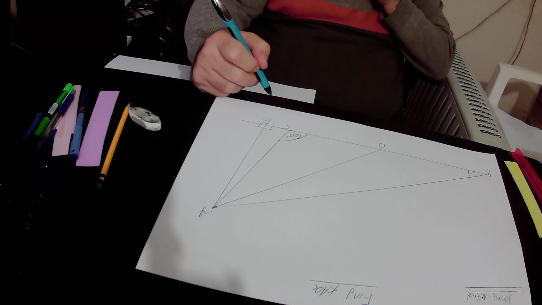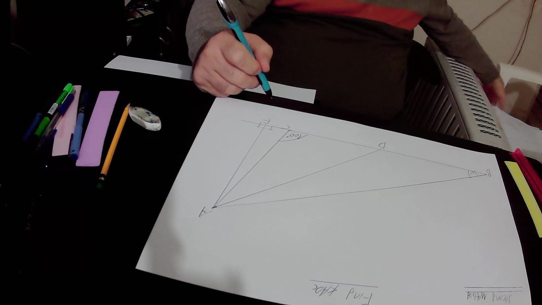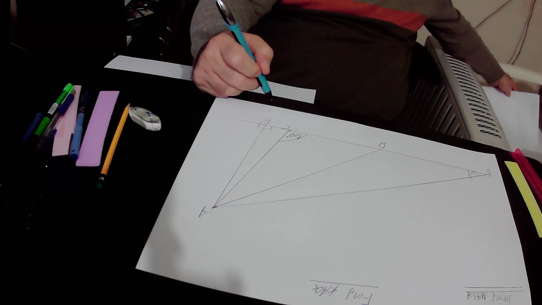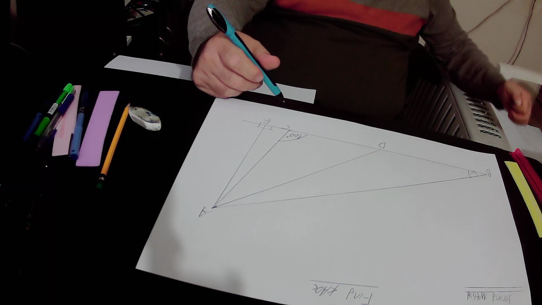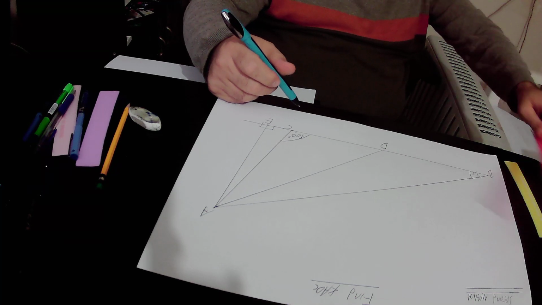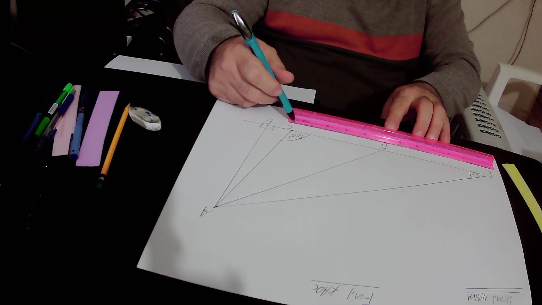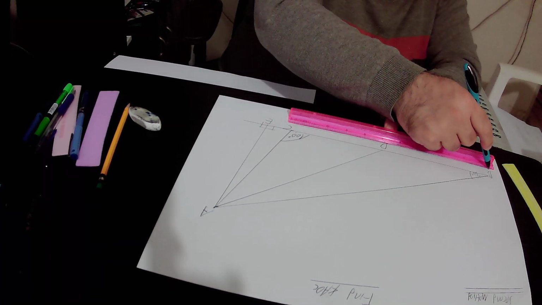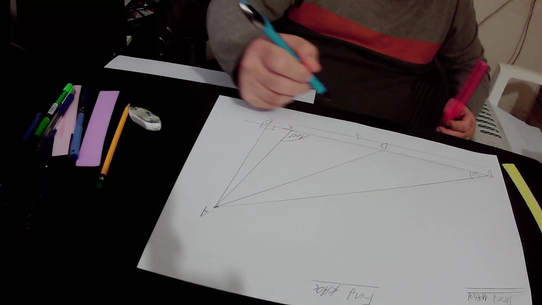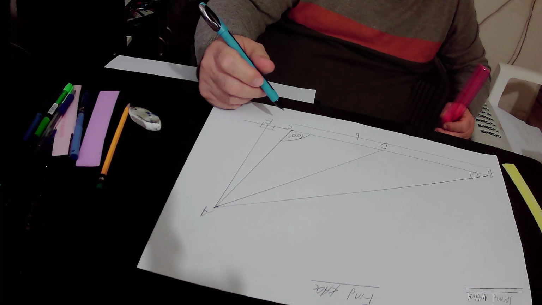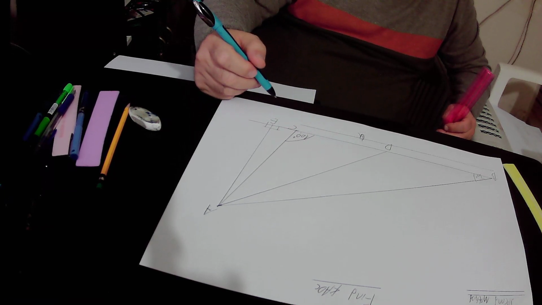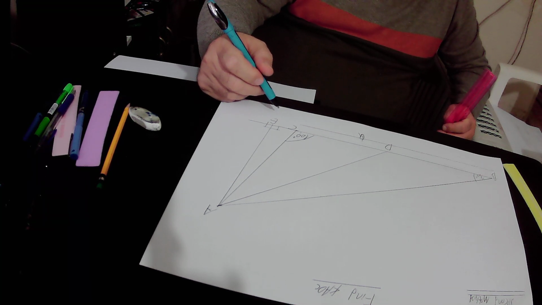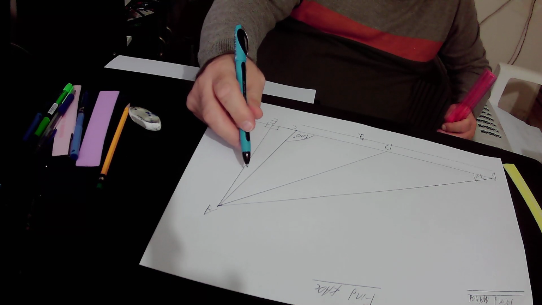And we know that AD equals CB, and so we will define BC as A, and we will define AC as B.